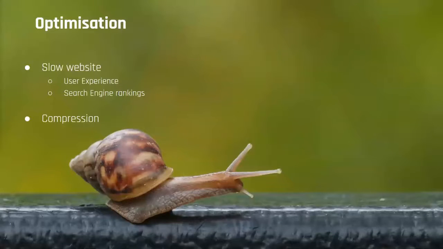So optimization is important, and you can do the following about it. You can compress an image, and that has an enormous impact on file size without compromising too much on quality. An image of 2 or 3 MB can get a size of 100 KB, so 80% profit.